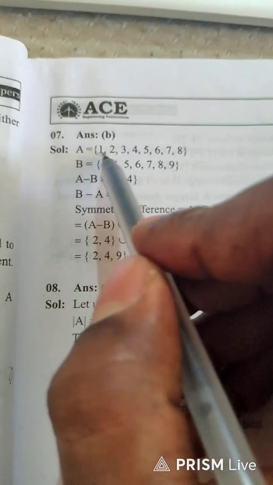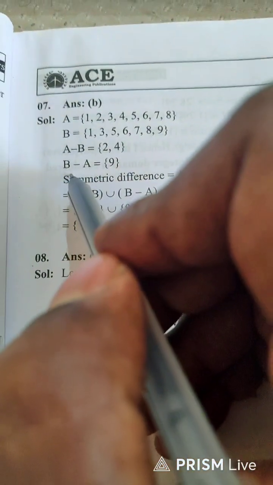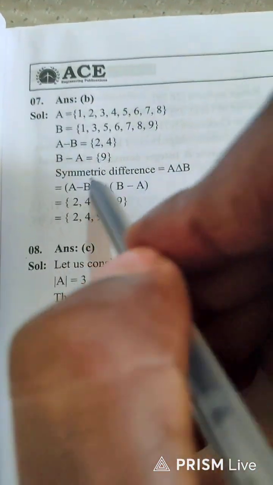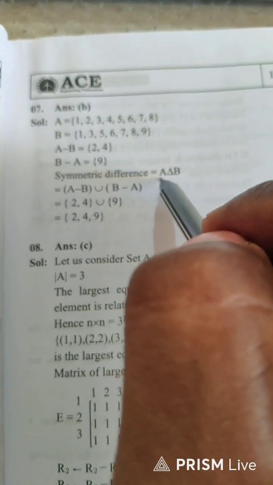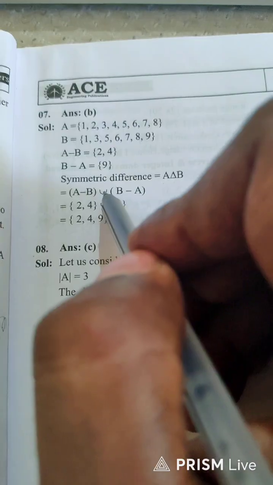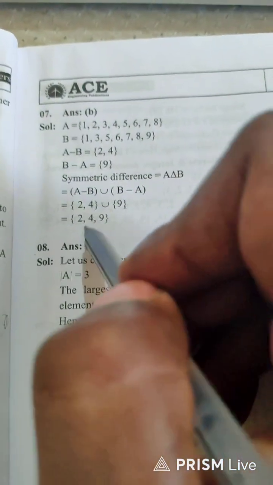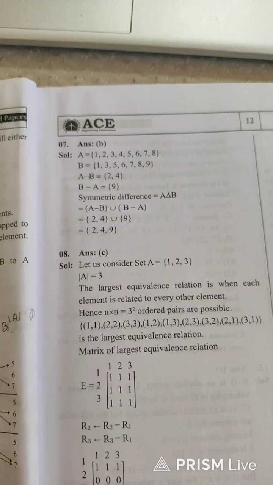A has 1 2 3 4 5 6 7 8. B has 1 3 5 6 7 8 9. A minus B is equal to 2 4. B minus A is equal to 9. The symmetric difference is A delta B, that is equal to A minus B union B minus A, that is equal to 2 4 union with 9. A delta B is the symmetric difference.